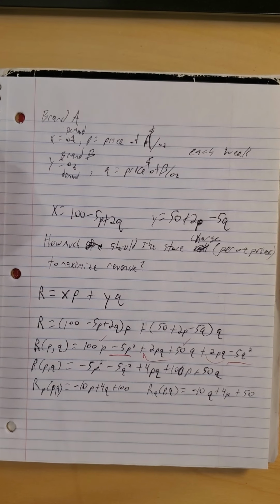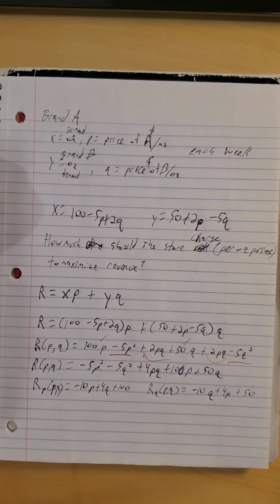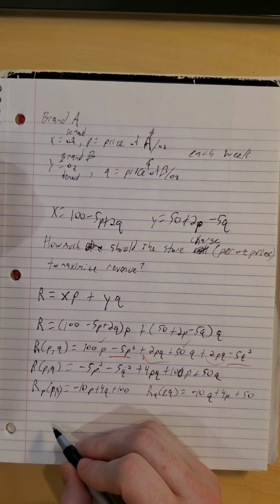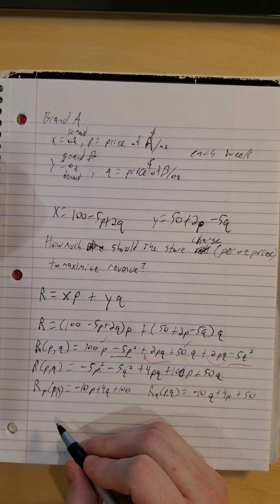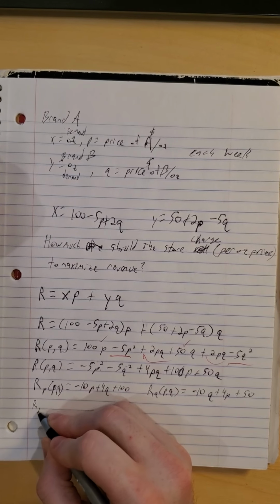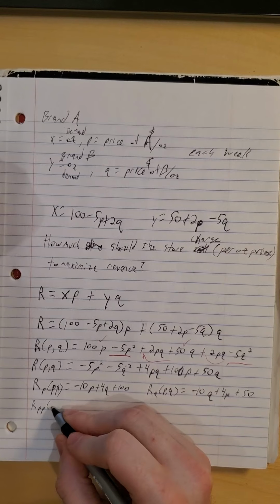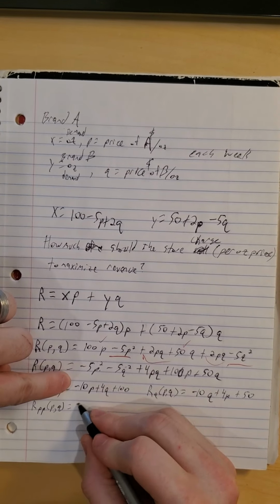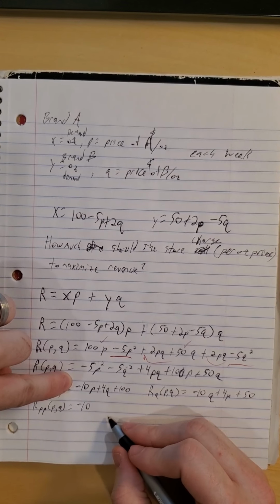So there's our first 2 partial derivatives. We'll get our second derivatives going as well, and then we'll try to solve the system. Differentiating with respect to p twice, we would have a negative 10.